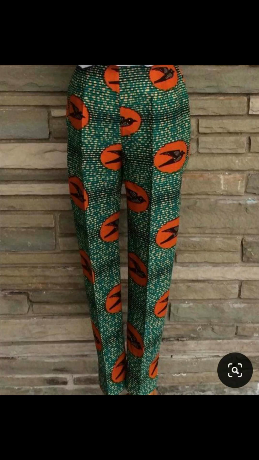I'm Ifoma. In today's episode, we are going to be drafting and cutting this beautiful straight pant. So sit back, watch and enjoy.